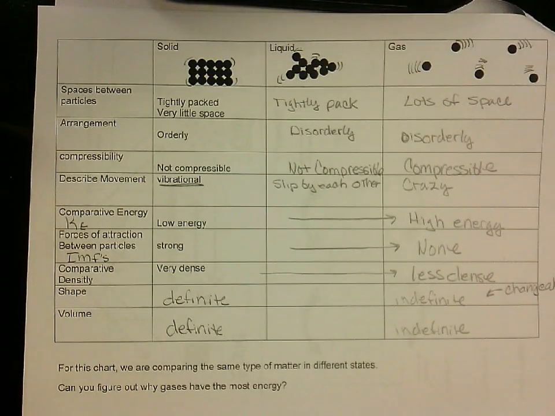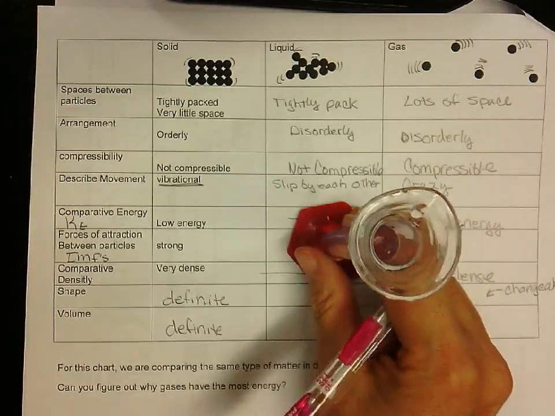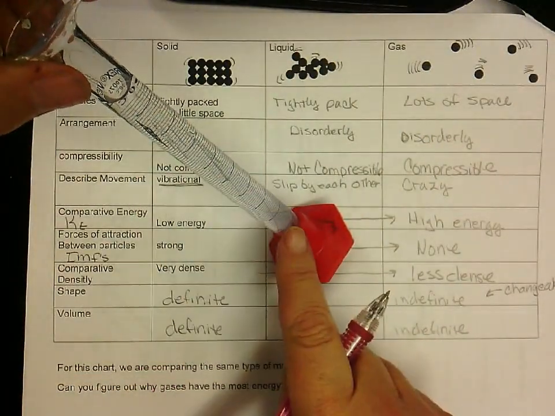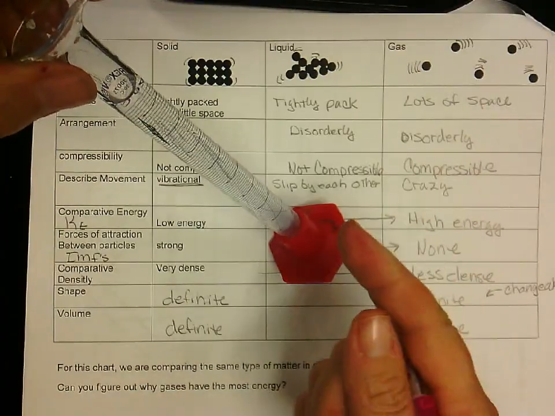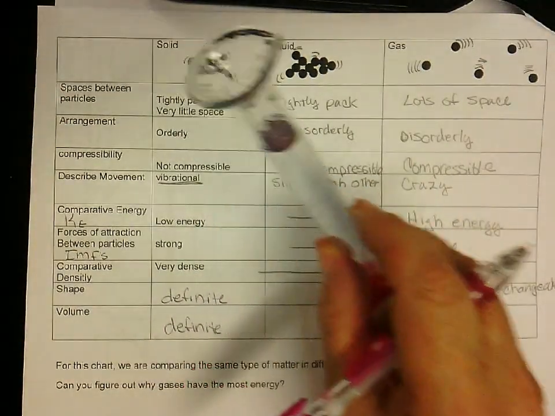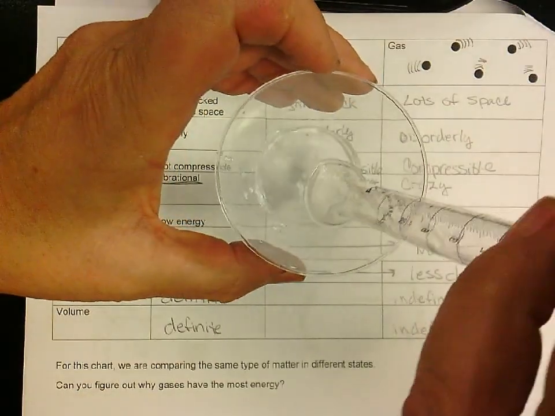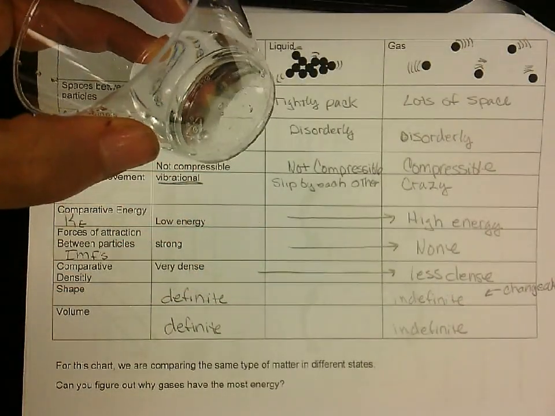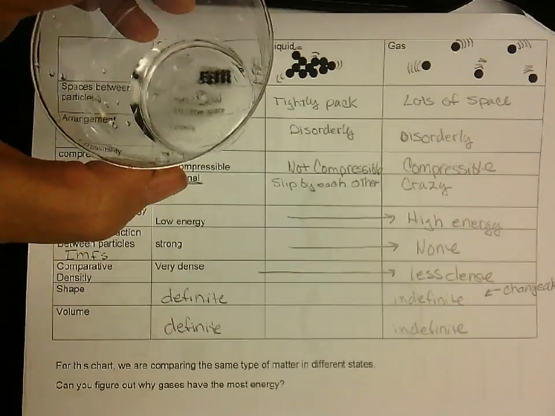And water is split between those. Here I have a graduated cylinder, and if I froze this water, it would be in the shape of a cylinder or a column. Now I can pour this water into a cup, and instead of being a cylinder, I have basically a hockey puck down there.